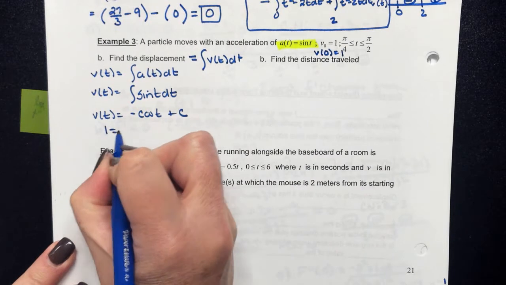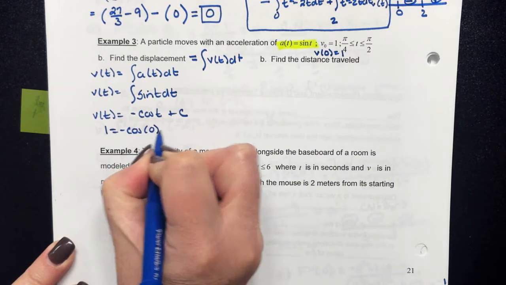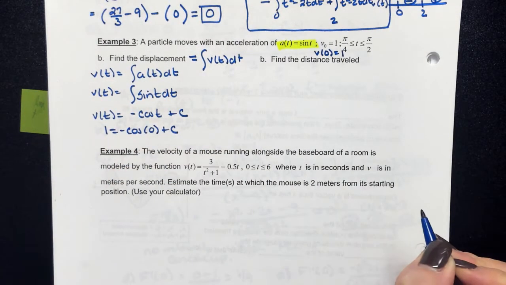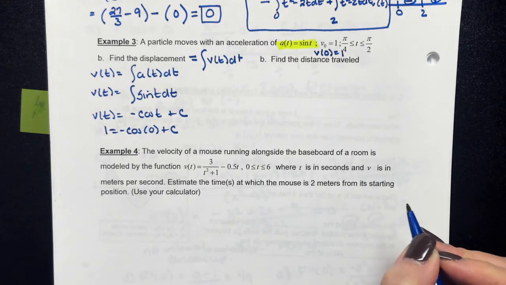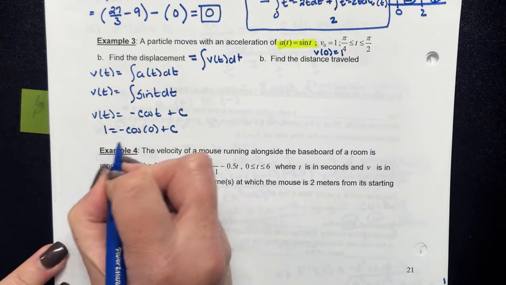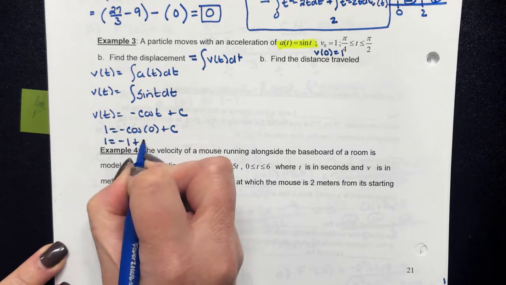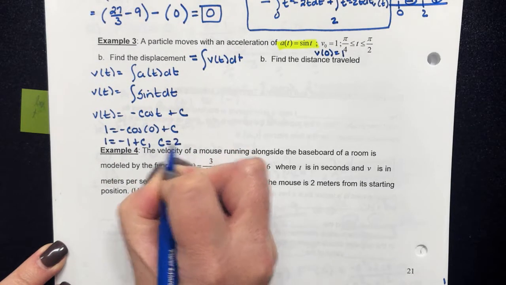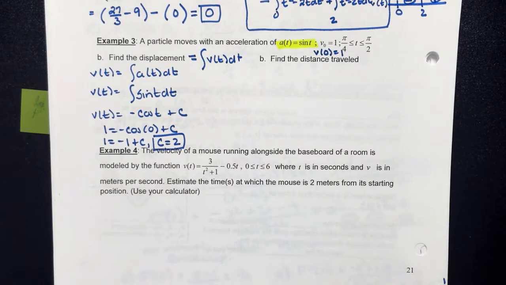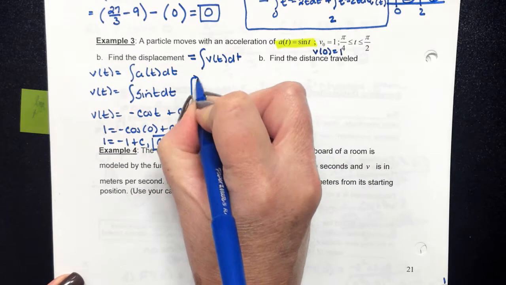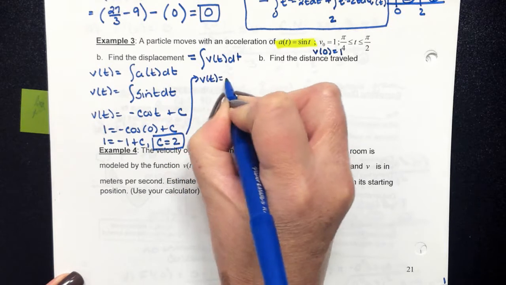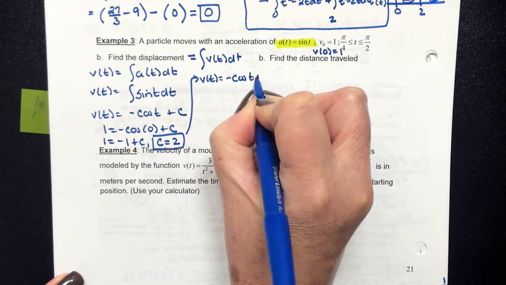So 1 is equal to negative cosine of 0 plus c. Well, what is cosine of 0? Cosine of 0 is 1. So I have 1 is equal to negative 1 plus c. So c is equal to 2. So then v of t is going to be equal to negative cosine of t plus 2.